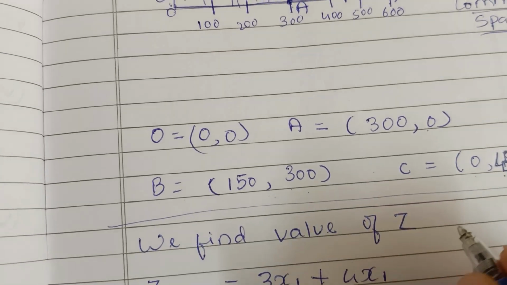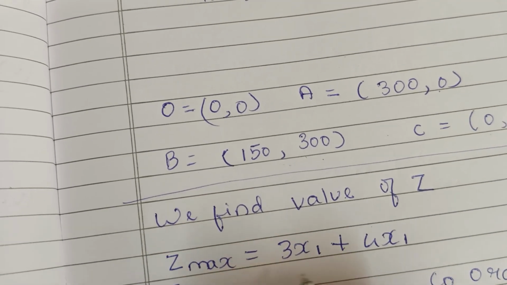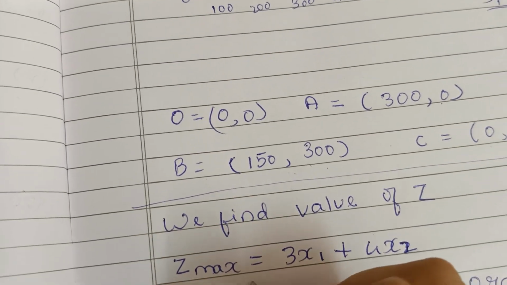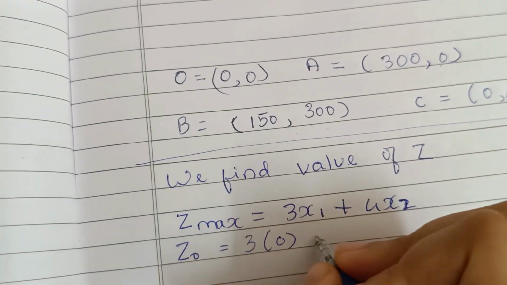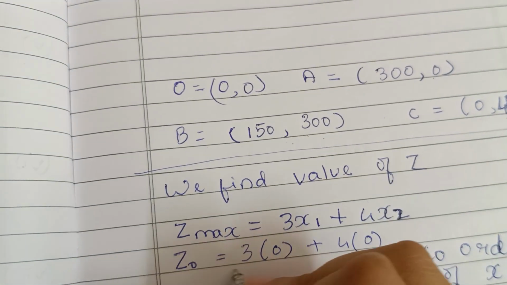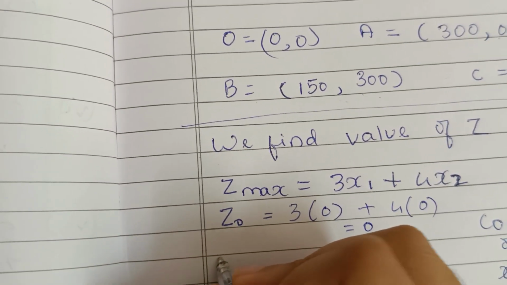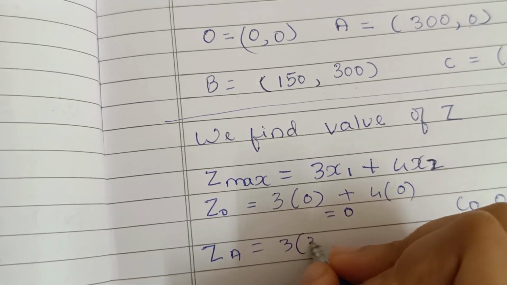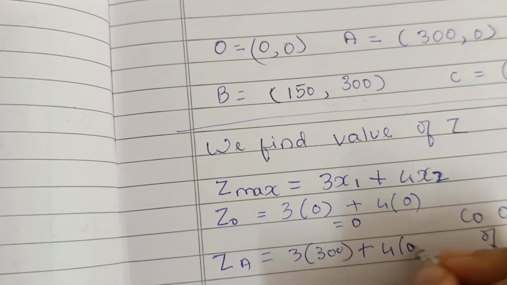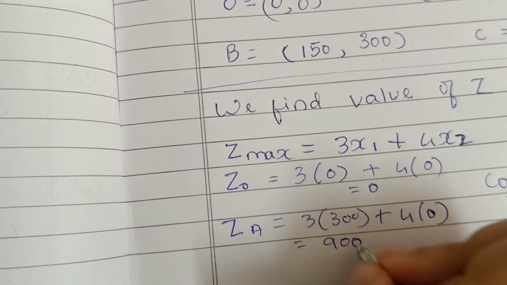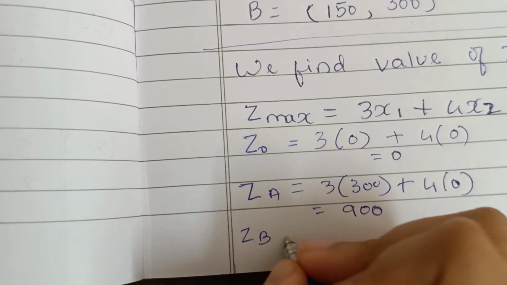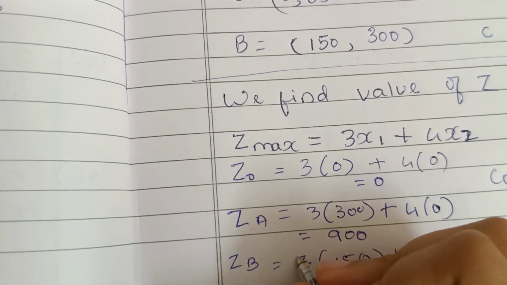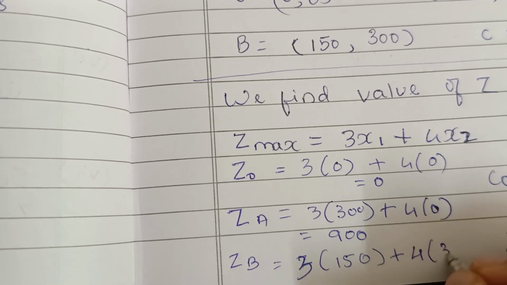Based on these coordinates, we find the value of z. In the question, there is z max is equal to 3x1 plus 4x2. So Z0 is 3 times 0 plus 4 times 0. It gives 0. Then ZA is equal to 3 times 300 plus 4 into 0, which gives 900. For ZB it is 3 into 150 plus 4 into 300.